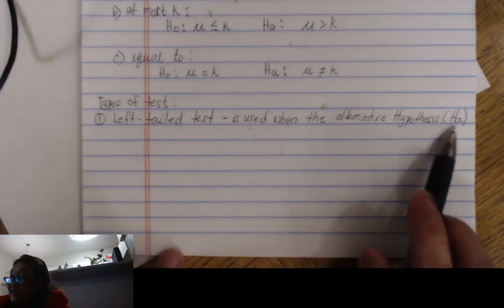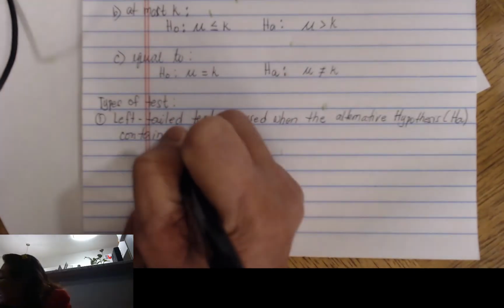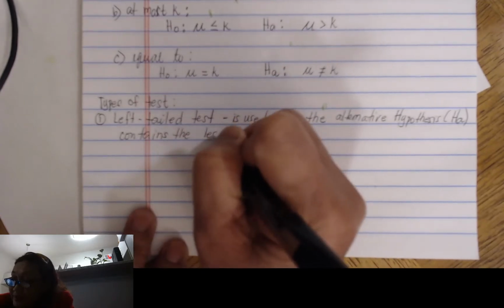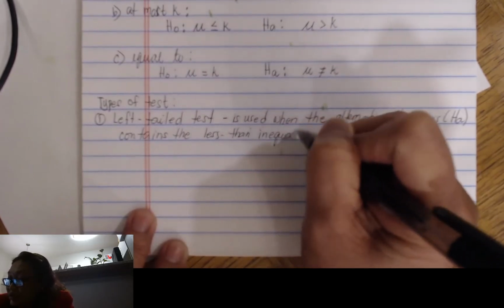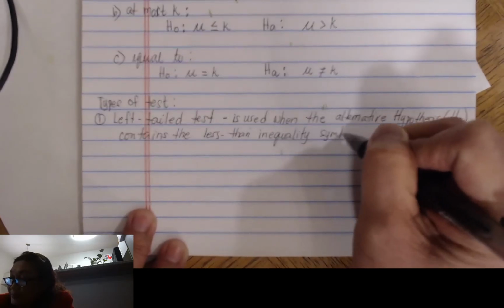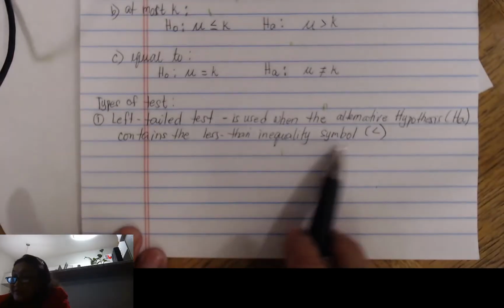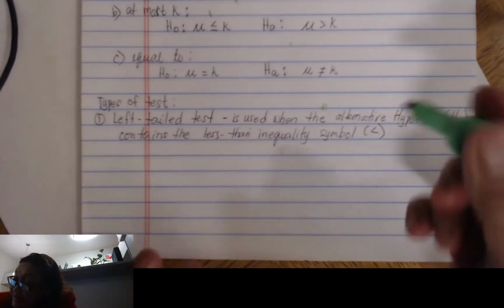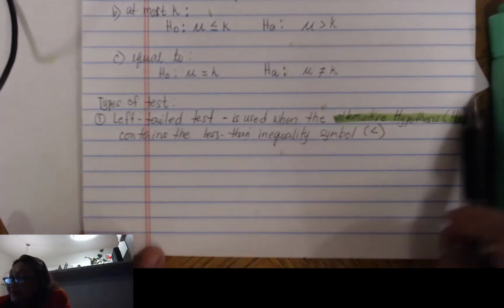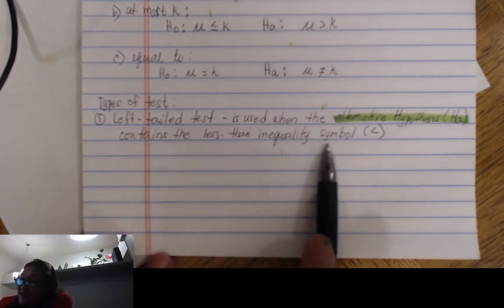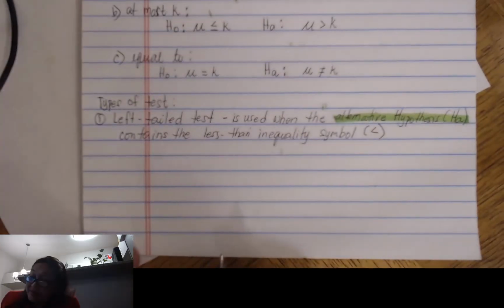Instead, I'm just going to use the symbol H sub A. So if the alternative hypothesis has less than, then you're testing the left tail of the bell curve.